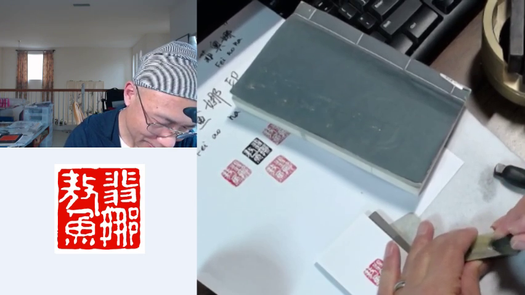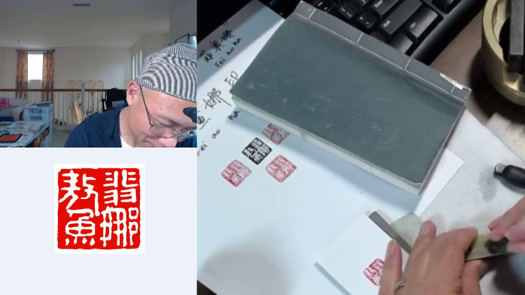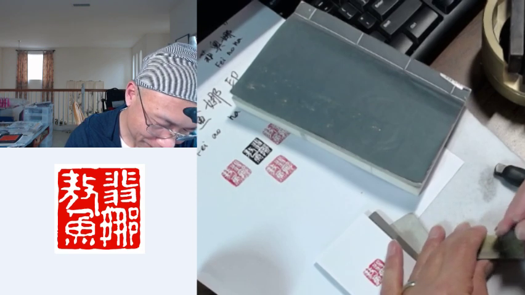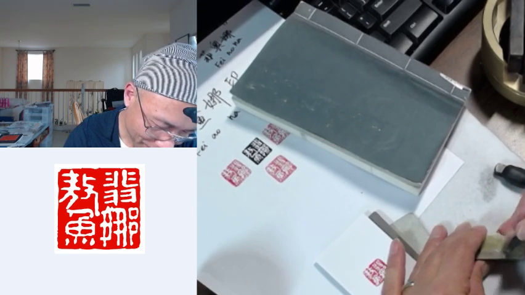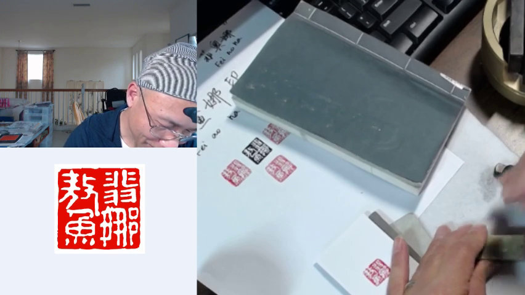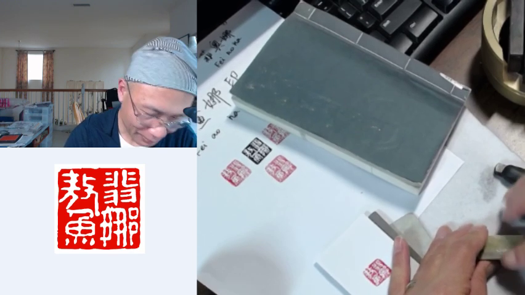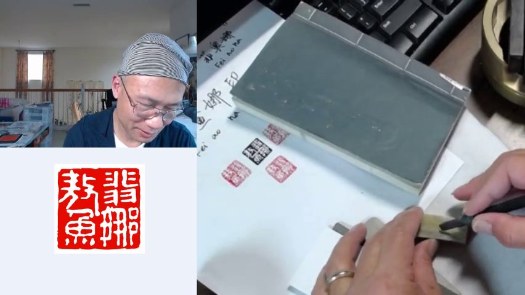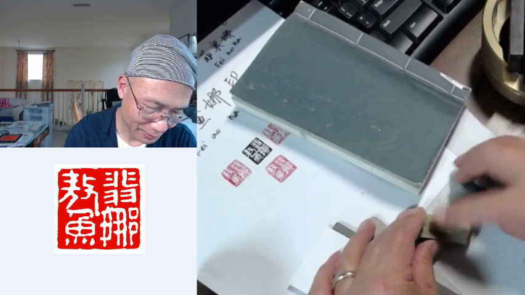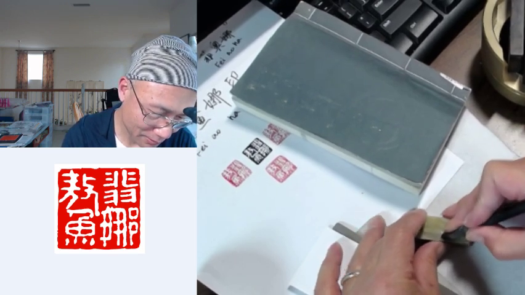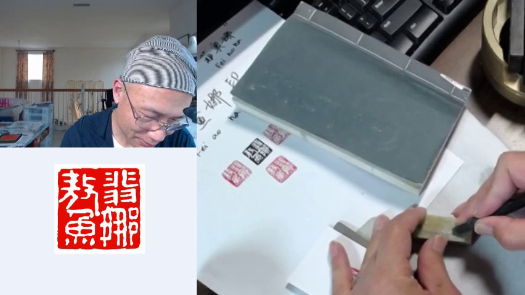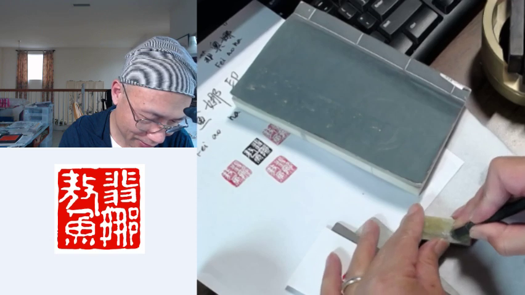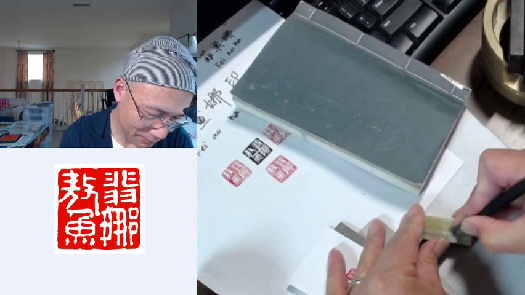And my name will be Yihai, meaning the year of the pig, and my signature. Okay, I just do it on the side. Here's a sand line. I cannot carve just next to that.